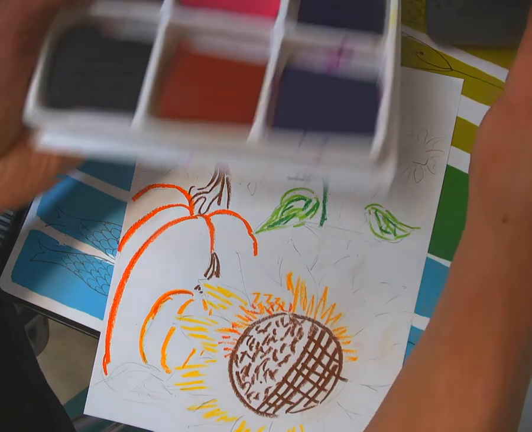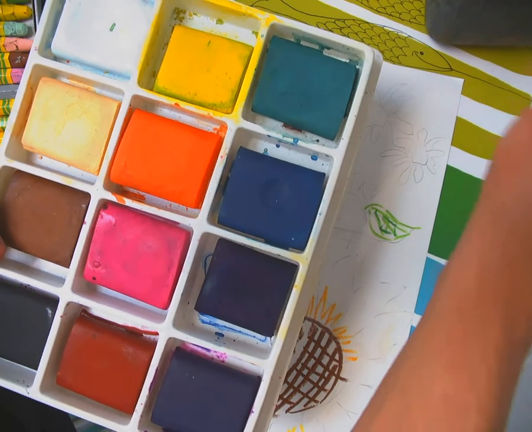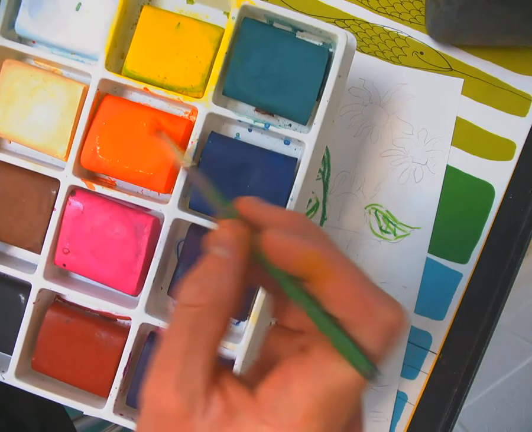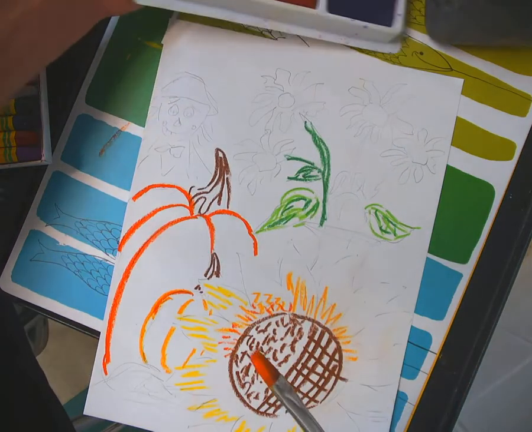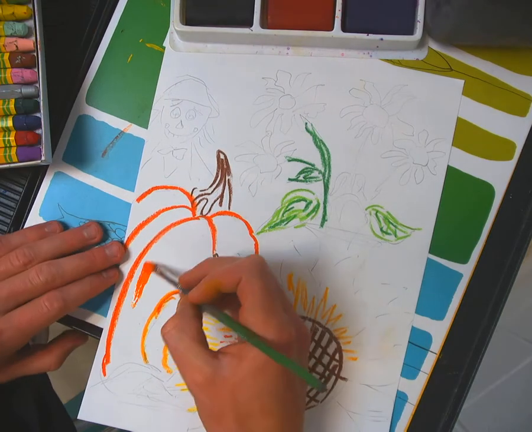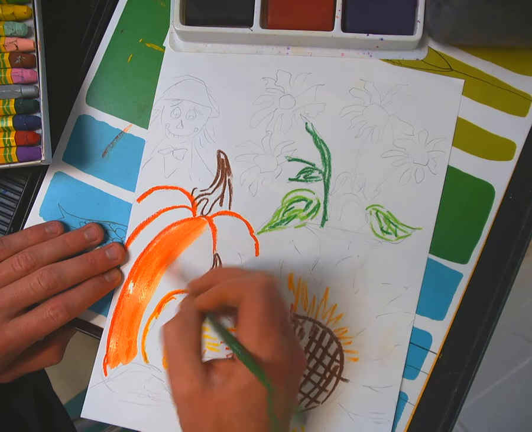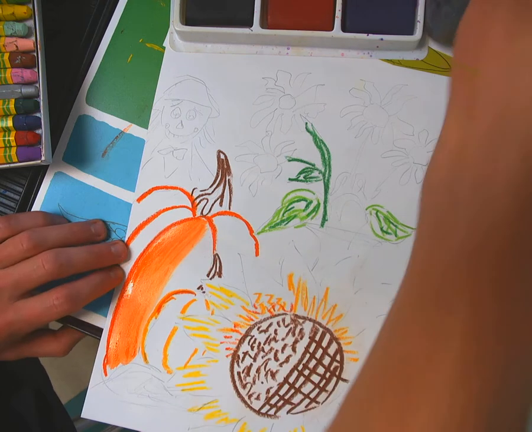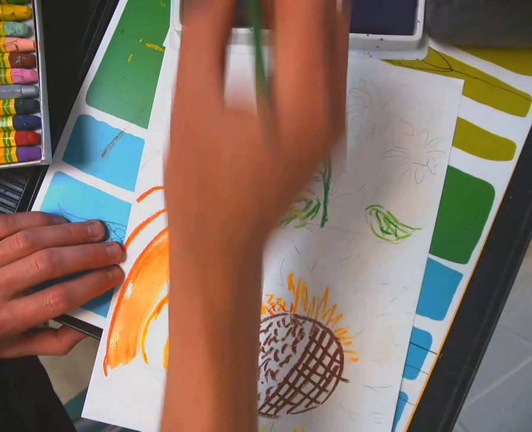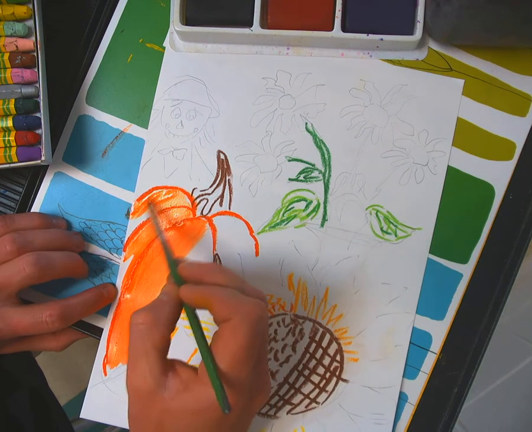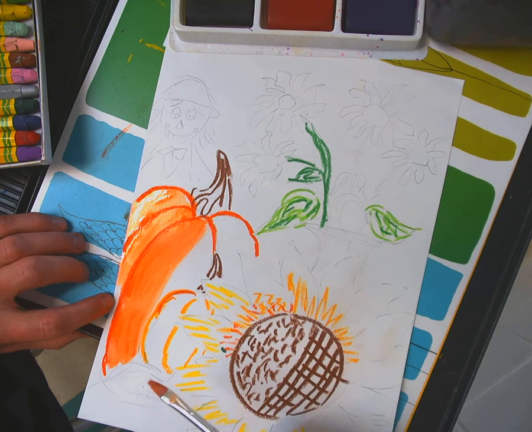So let's say I want to start with a little orange for my pumpkin. I swish and swirl and swish to wake up the orange. And then nice smooth strokes. I can get that in there. And I can go right over top of that oily pastel and it'll still shine through because it resists that watery paint.